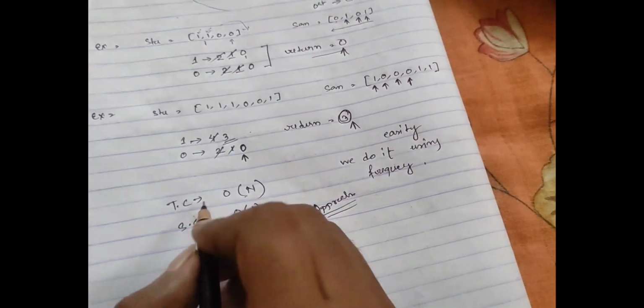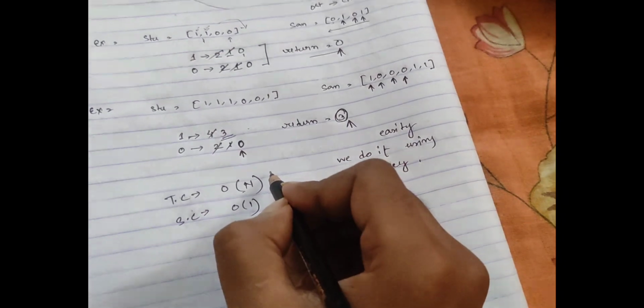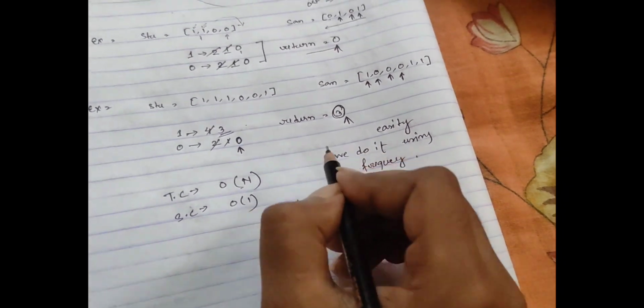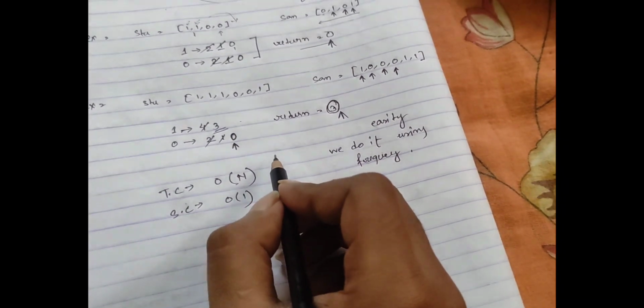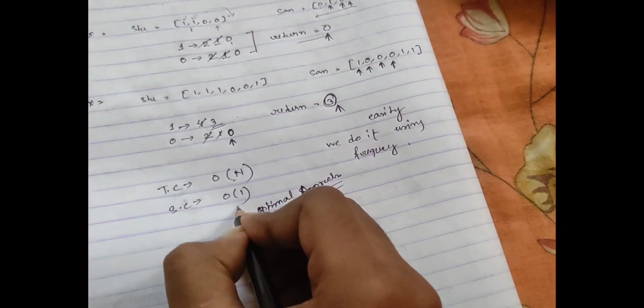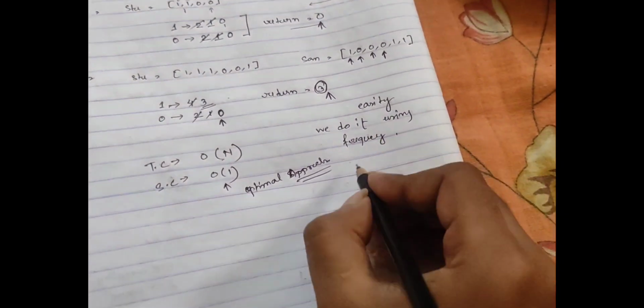Just code it. Why is it an O(n) approach? Because we don't use any queue or stack, we just do it in a while loop. Okay, and O(1) space approach, so we code it.